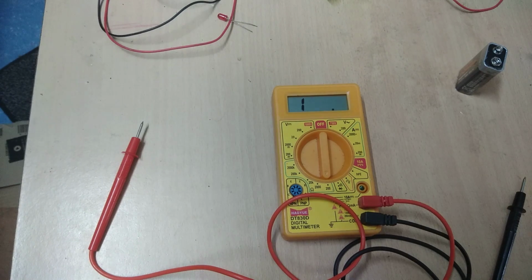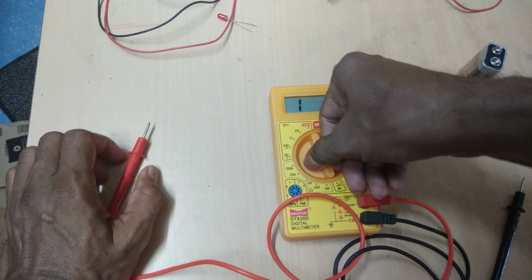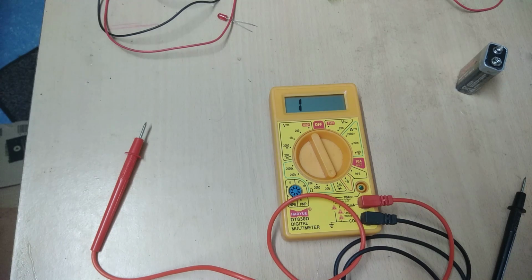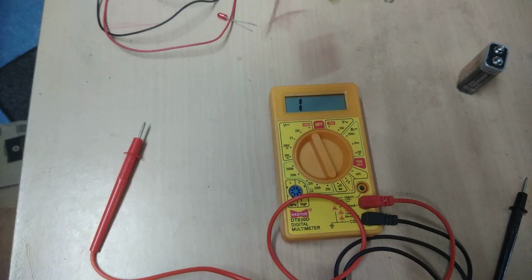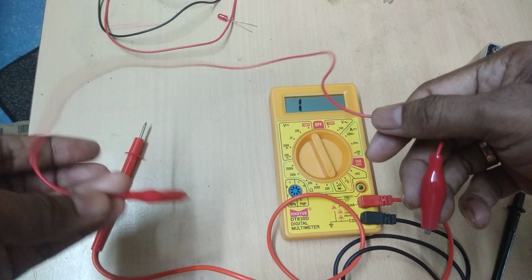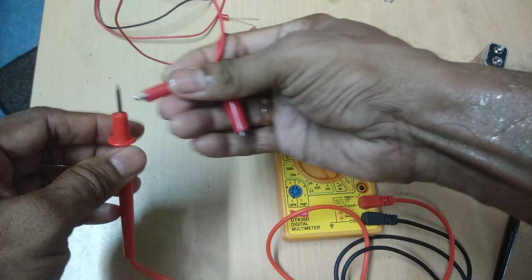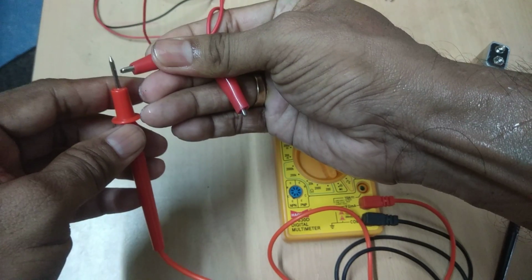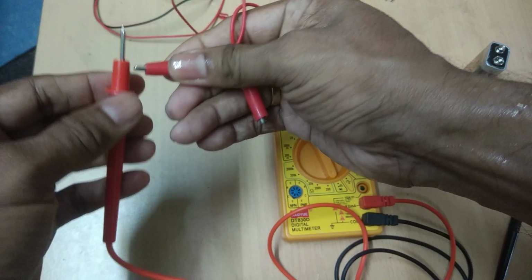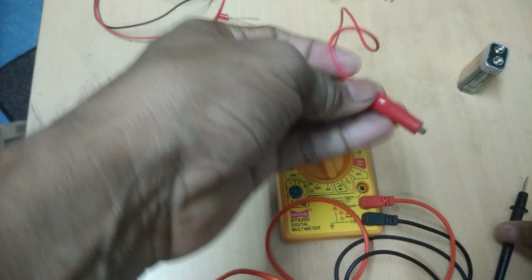Now we'll check the continuity test. Continuity means whether an application or a wire is in proper condition or not. Suppose I have taken this wire. Let us check whether the wire is in perfect condition to work or not. For that, you have to put this at one knob, positive terminal, and take it to the negative.